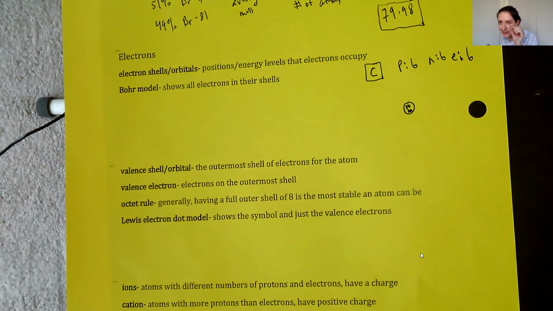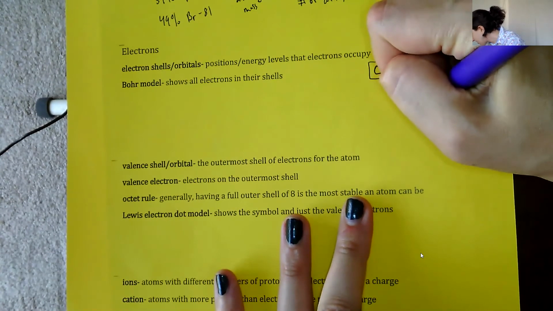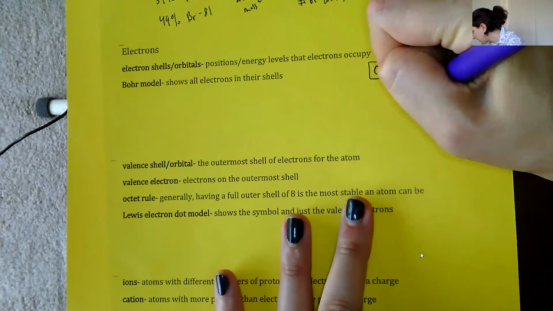I wrote in tiny little letters, 6 protons and 6 neutrons. I put like P6 and 6N, either way you want to do it. That's just how I ended up doing it. Okay, so that's my nucleus. Maybe I'll even draw a purple little circle around it just to make it clear that that's the nucleus.